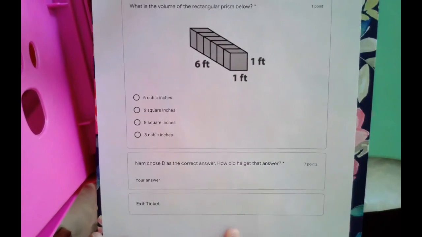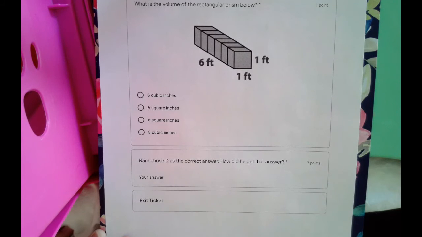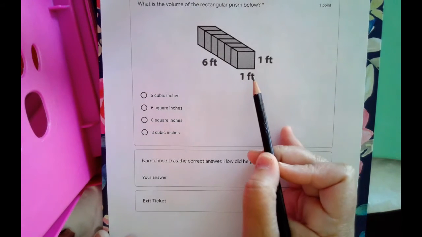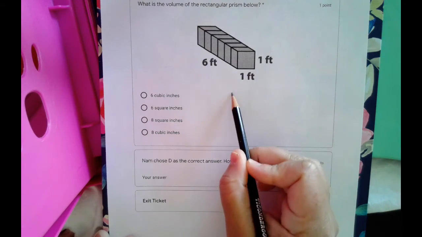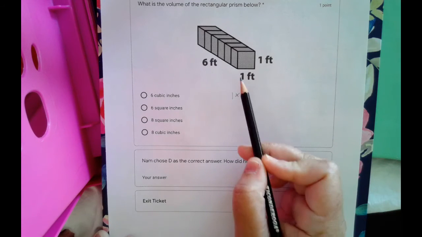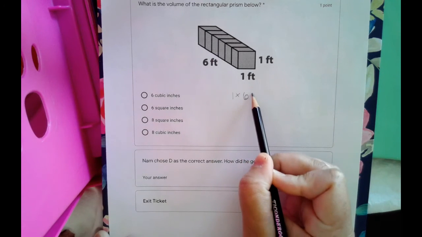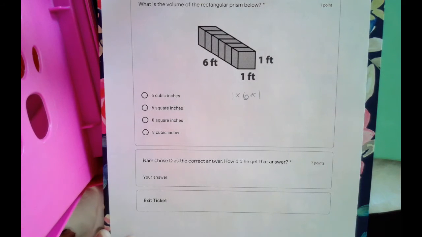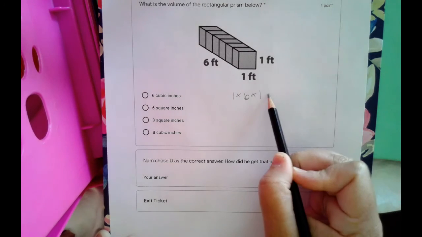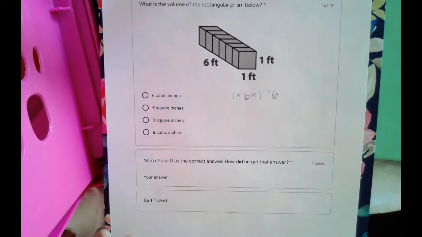Okay. What is the volume of the rectangular prism below? Now, the length is 1, the width is 6, and the height is 1. 1 times 6 times 1 is 6. So it's 6 cubic inches?